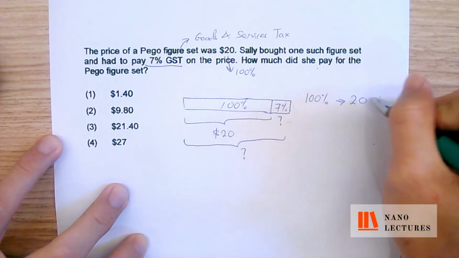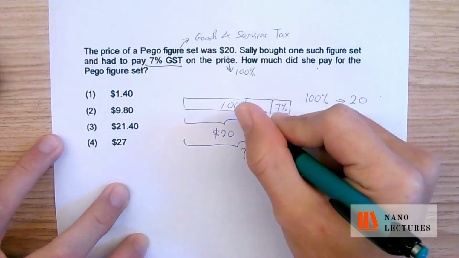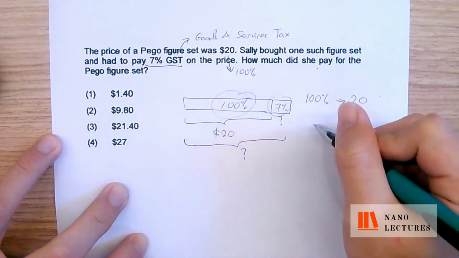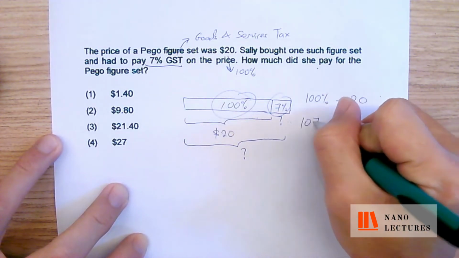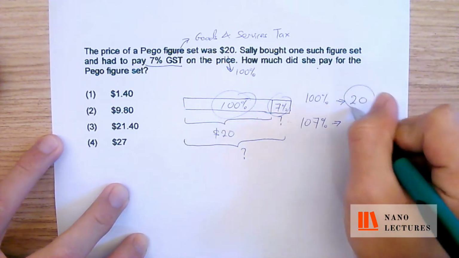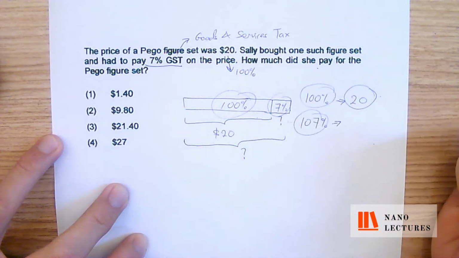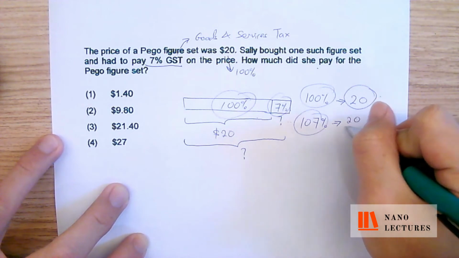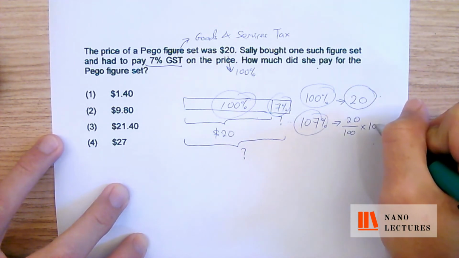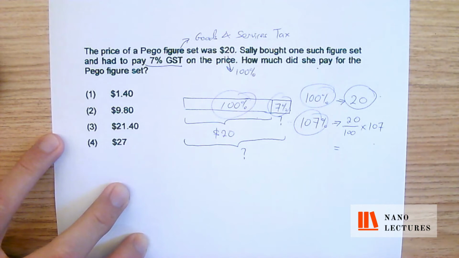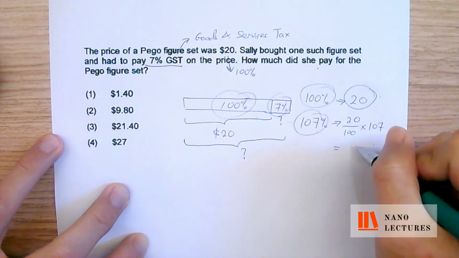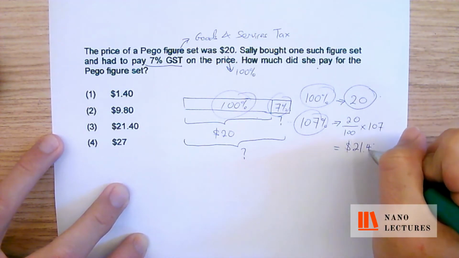If 1% is $20, and I want to find a total of how many percent? A total of 107%. So it's 107%. I'll take 20 divided by 100 multiplied by 107. So it's 20 over 100 multiplied by 107. Let's figure it out using a calculator. 20 divided by 100 multiplied by 107 will give us a grand total of $21.40.